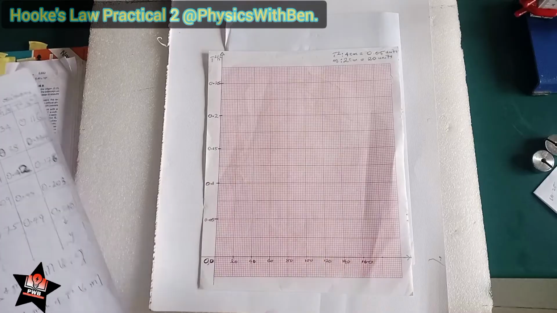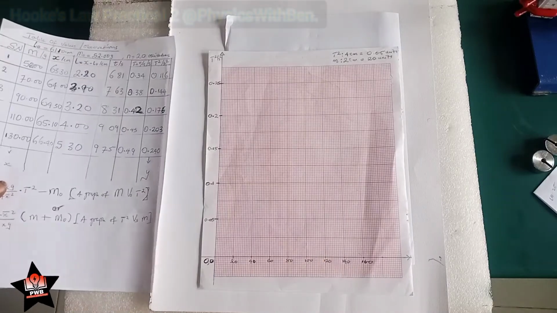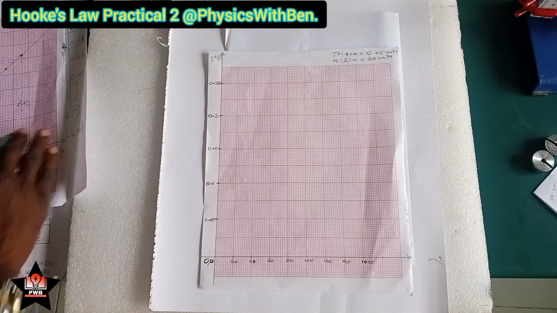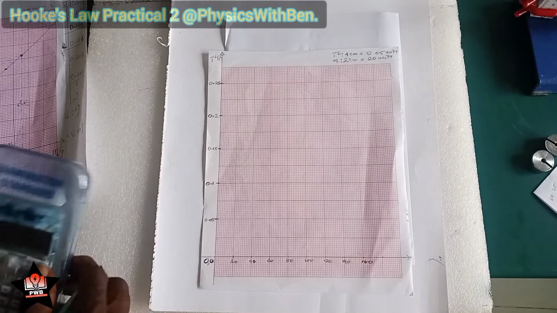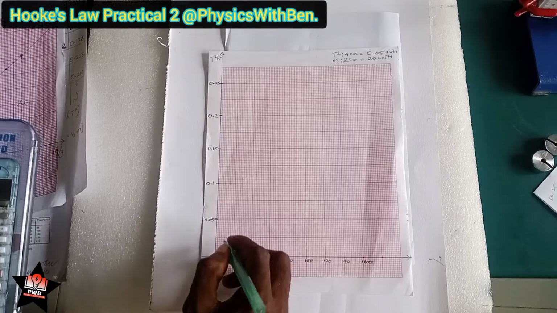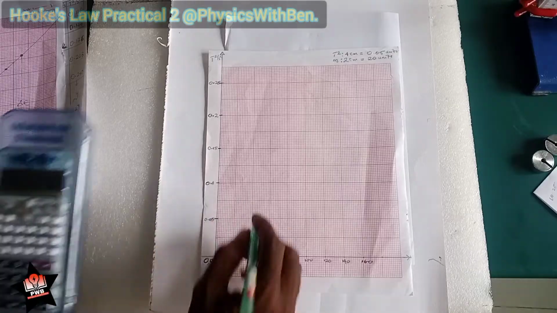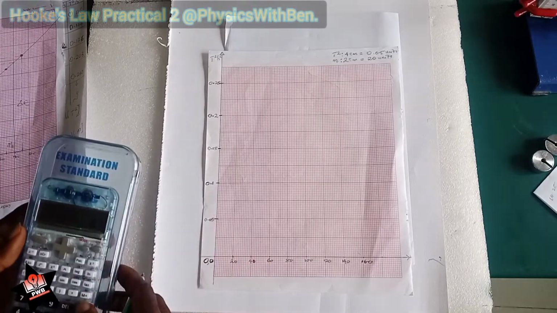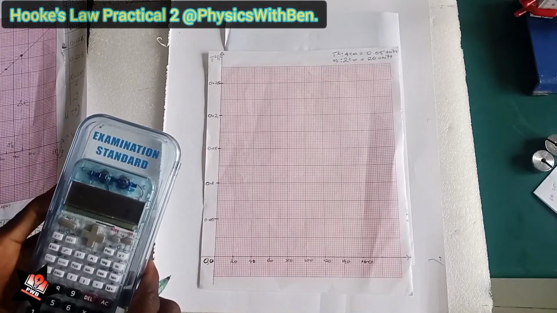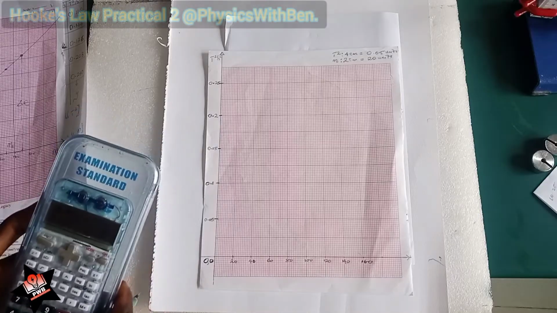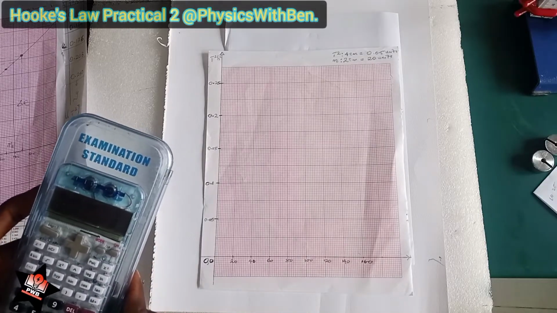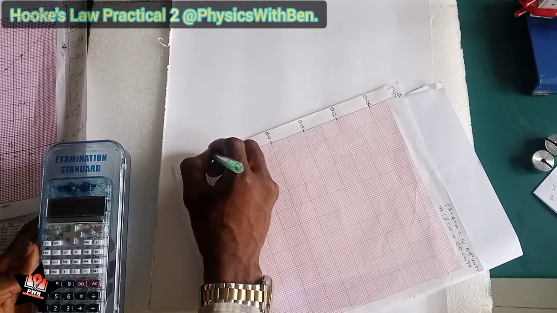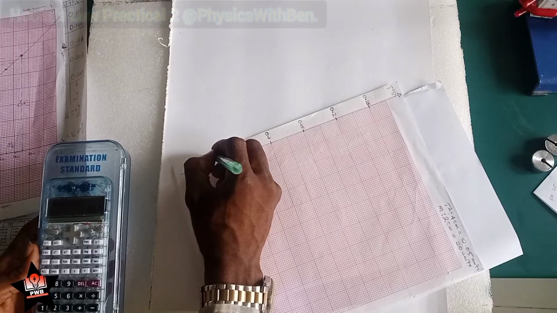So the next thing to do is to plot our graph. But before we do that, we're going to find the value for each small box, as we have been doing in all our experiments. Very, very important. So here you have 20 small boxes. So 0.05 divided by 20.